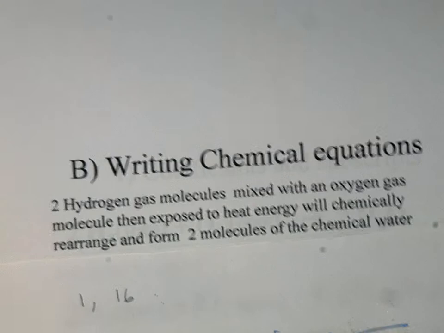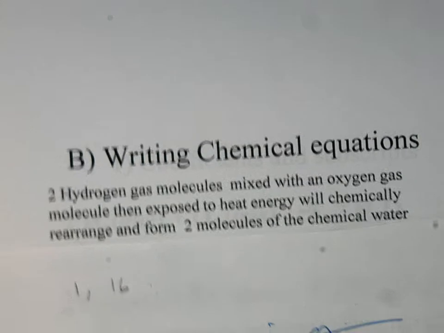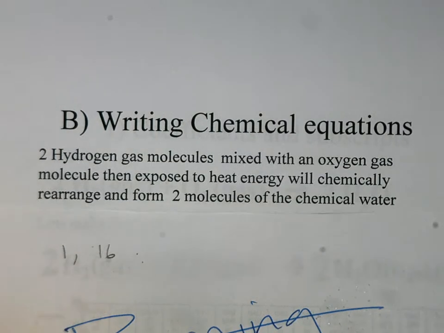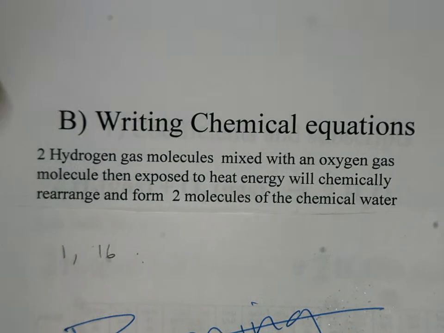Now, you can put part B, writing chemical equations, but don't you dare start writing all of that because chemists are lazy. So, part B, writing chemical equations. Now I'll read this to you. Two hydrogen gas molecules mixed with an oxygen gas molecule, then exposed to heat energy, will chemically rearrange to form two molecules of the chemical water. Now, don't write that because chemists are lazy, okay? They don't want to do that. So let's use chemical equations.